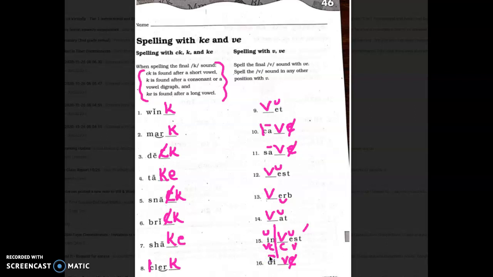Okay, guys, we are finished. Go and flip your paper over, finish the back side by yourself.